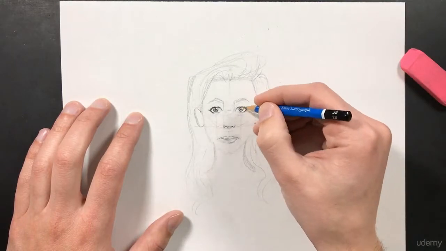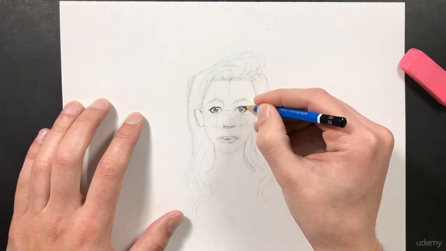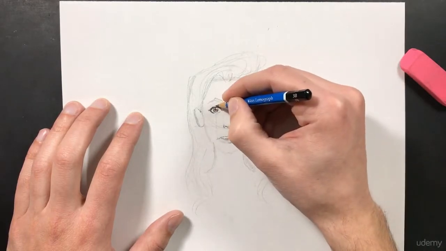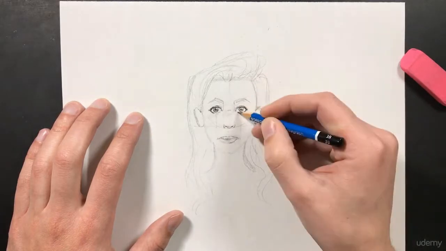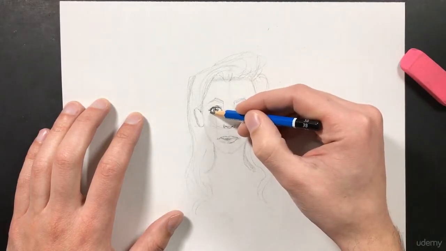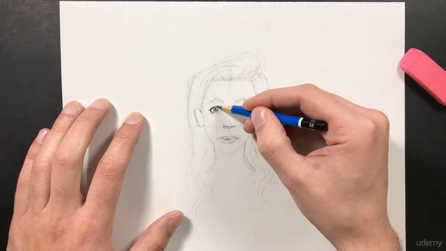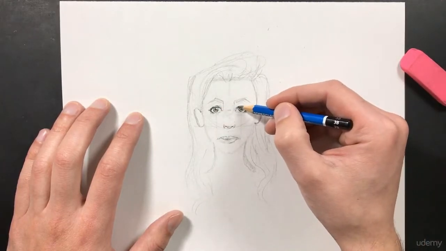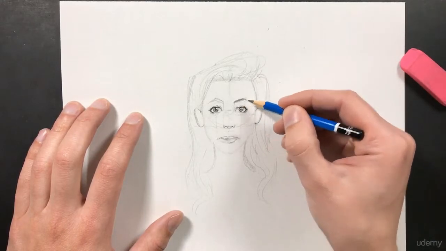And then we're going to go ahead and add in the eyelids. So just right here on the top, we'll add a thin line like so. Same with this side. We can add a little bit of shadowing underneath this eyelid for that eye. Next, we can go ahead and darken in those eyebrows and smooth them out a bit more.